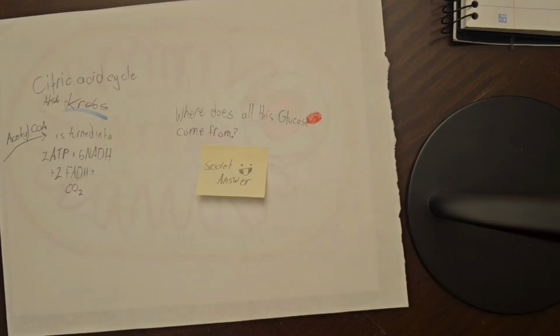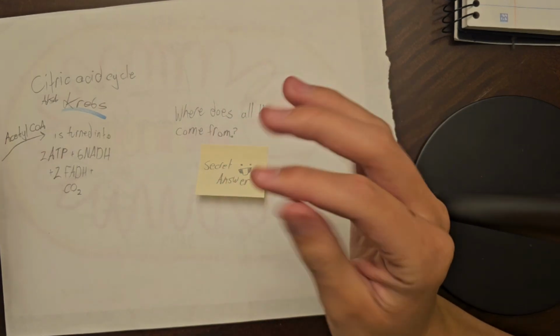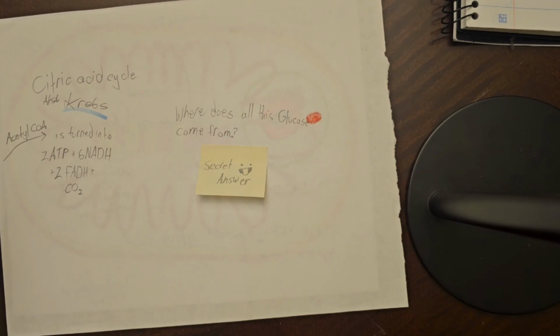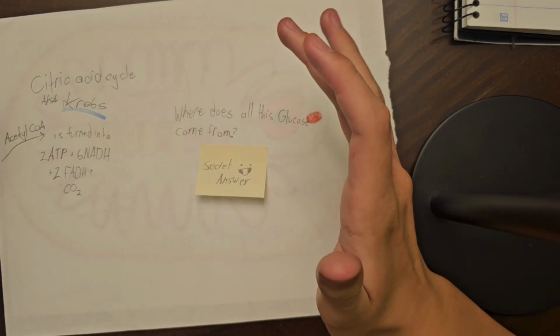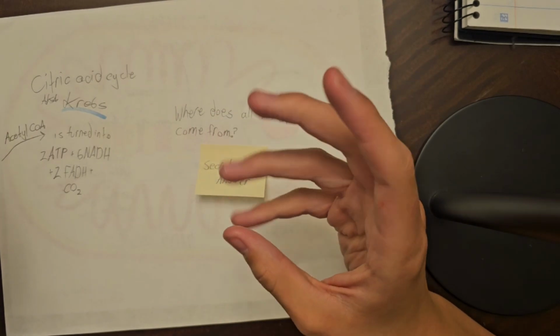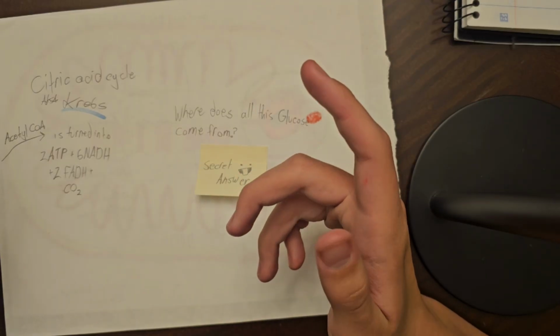Now, as mentioned, the two acetyl-CoAs get brought to the matrix of the mitochondria, which I'll get over the anatomy of a mitochondria later.